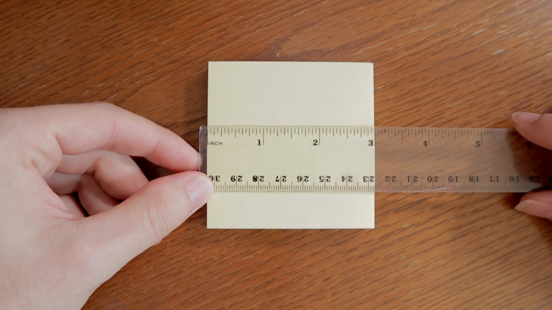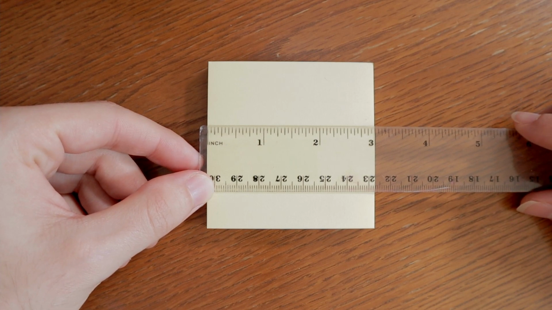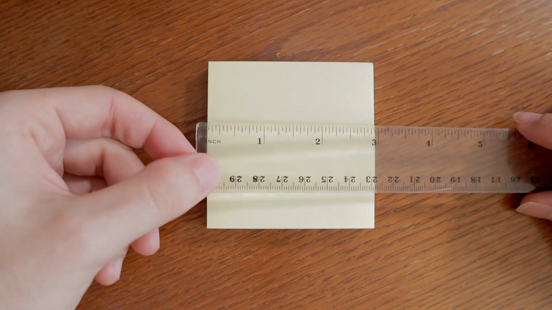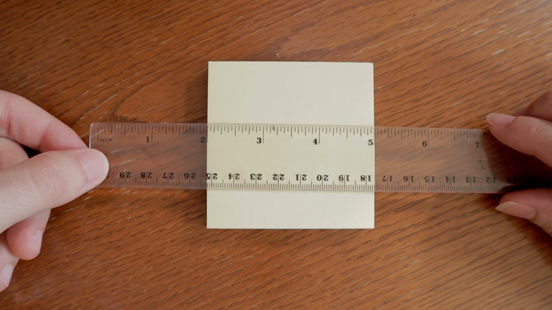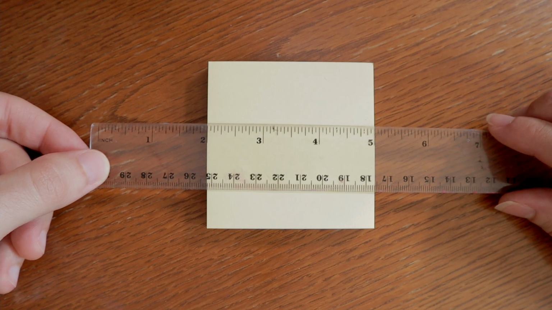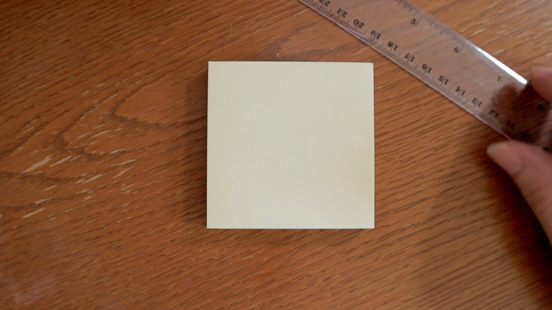Another way to picture this concept is with a ruler. If you're measuring the length of this post-it note, for example, you could measure from 0 to 3 inches. Therefore, the length would be 3 inches. But you could also start your measurement at the 2-inch mark, which then would end on the 5-inch mark. You still have the same 3 inches, and it is exactly the same with musical notes. It doesn't matter what your starting and ending points are. What matters is the distance between those 2 points.